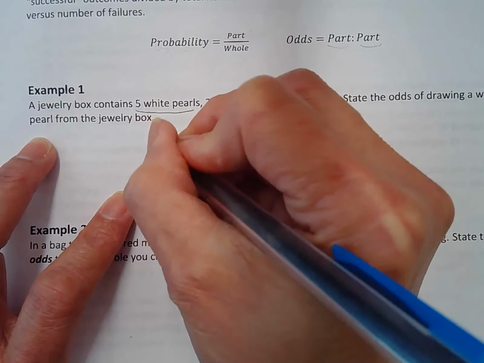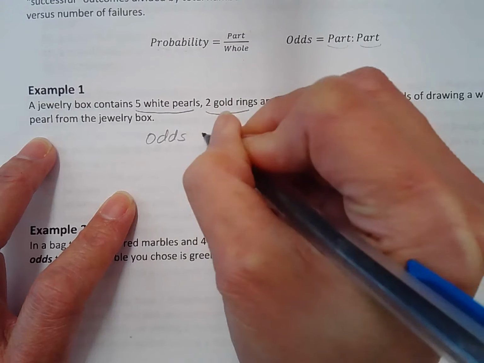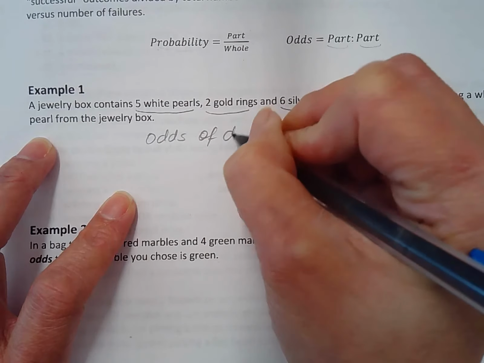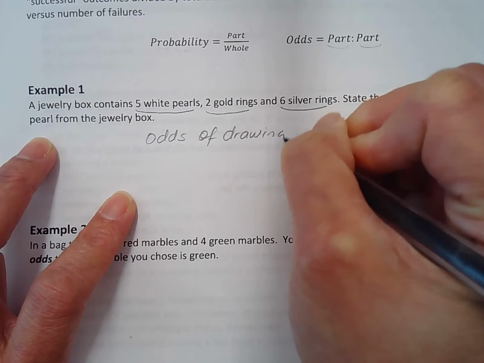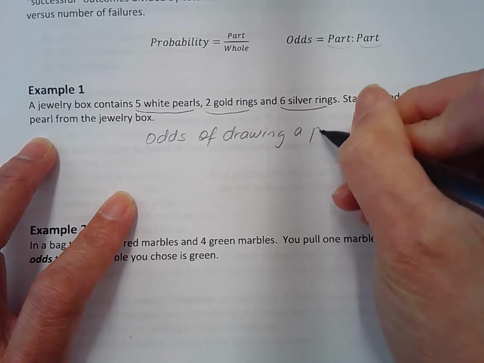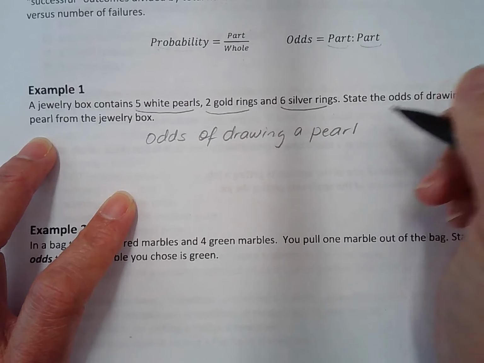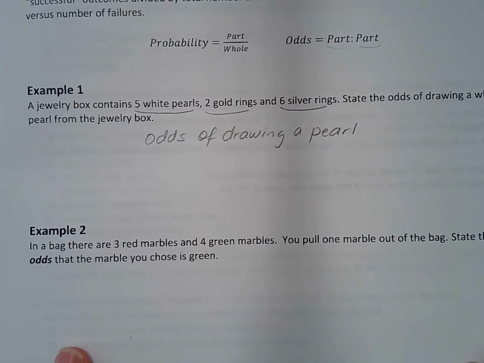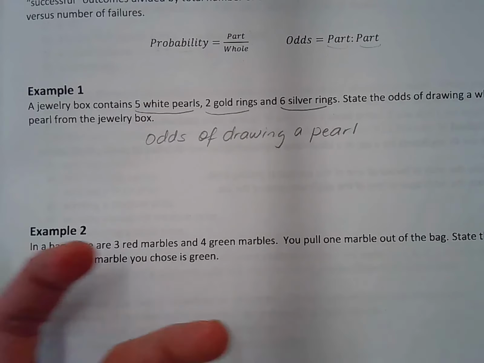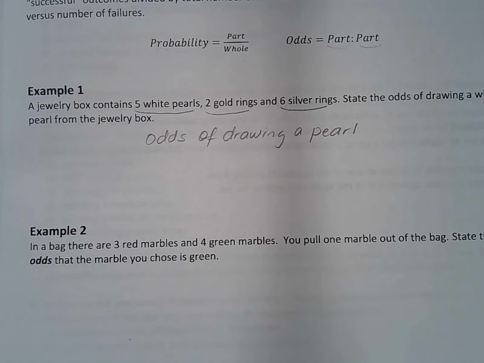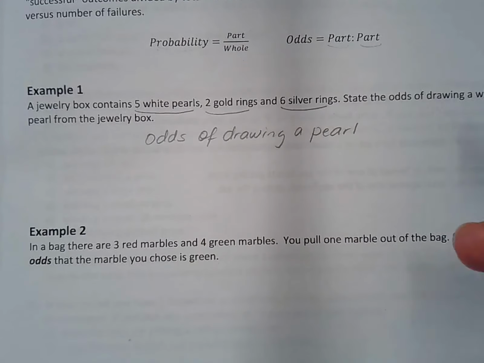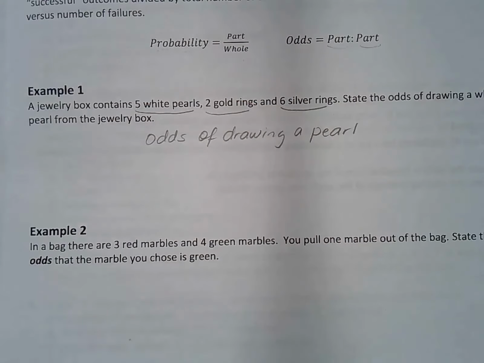So that's what we're trying to do, the odds of drawing or picking a pearl. When you have a box full of jewelry, you stick your hand into this big container, and you're like, oh, here it is. What's the odds of me getting a pearl?